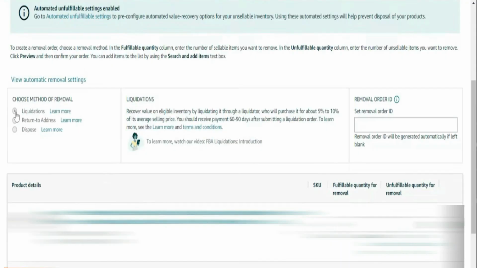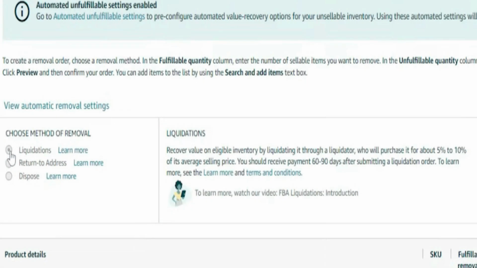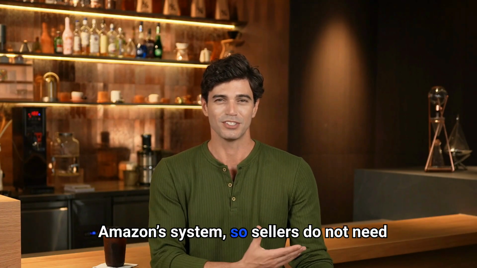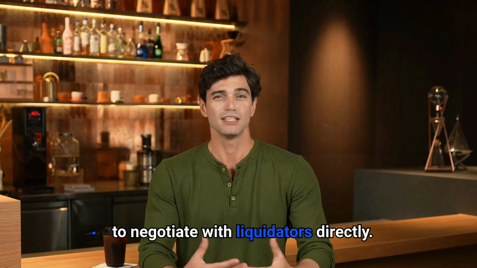The third option is liquidation. With liquidation, Amazon sends the inventory to approved third-party liquidators who specialize in purchasing excess or returned inventory in bulk. The entire process is handled through Amazon's system, so sellers do not need to negotiate with liquidators directly.